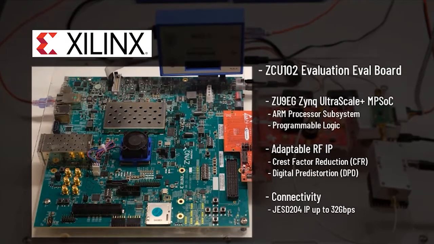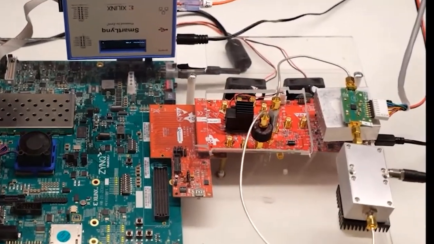The Zynq UltraScale MPSoC will host the RF IP for CFR and DPD, and also the connectivity IP to the transceiver. So this is the transceiver from Texas Instruments. This is an AFE7769 device. It supports up to 600 megahertz TX and feedback bandwidth to support the expansion, and JESD204 for connectivity to the FPGA.